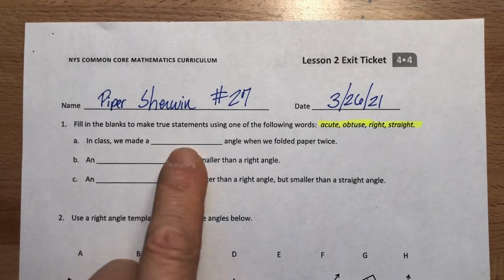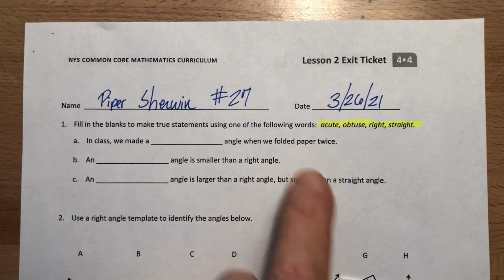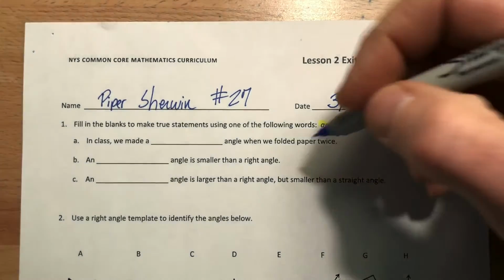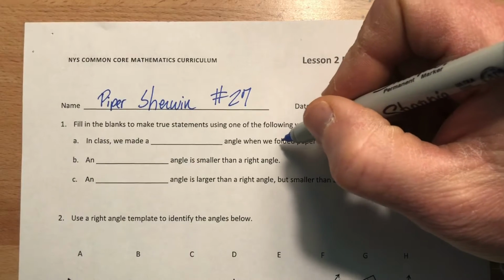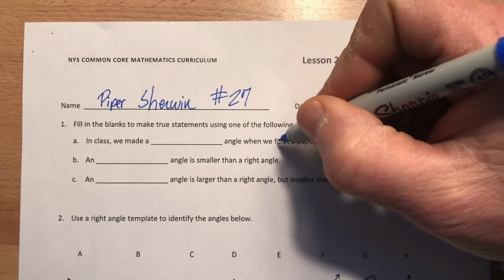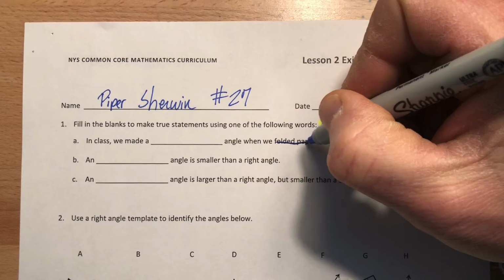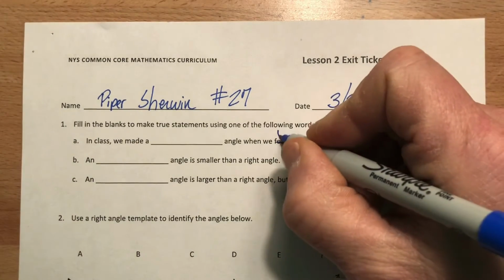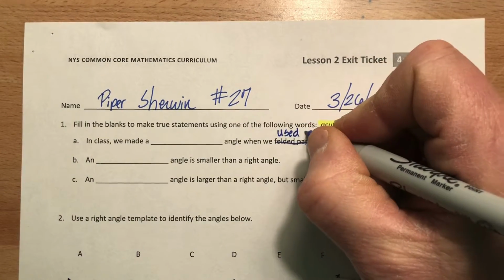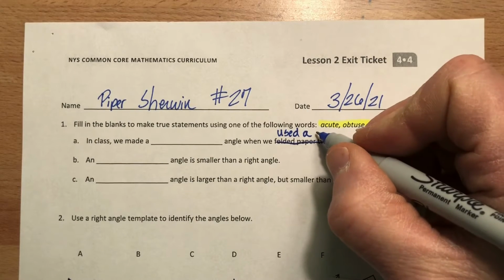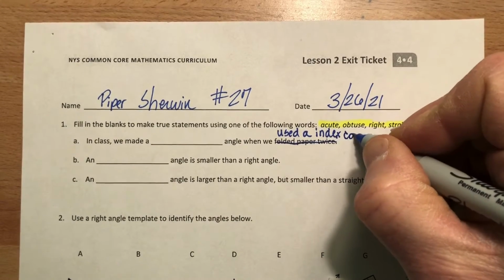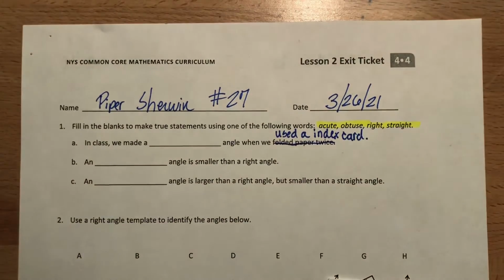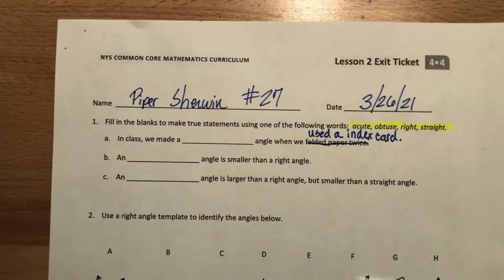In class, we made blank angle with a folded paper. We didn't fold paper. In class, we made a blank angle when we, I'm going to cross this out, used an index card. Okay, so you're going to change that. I'll give you a minute to do that.